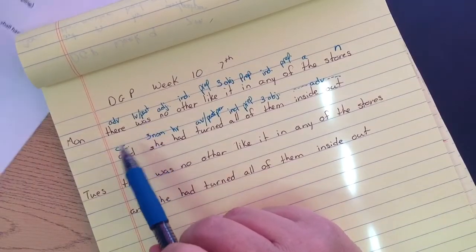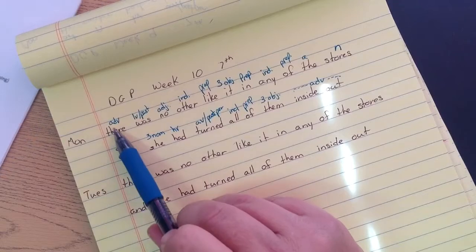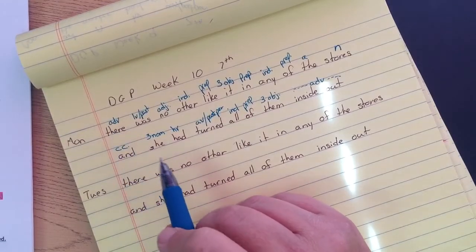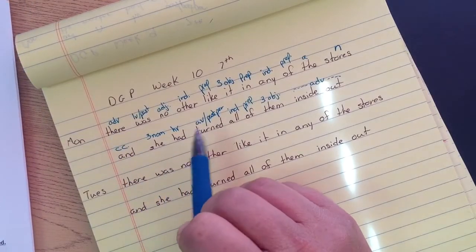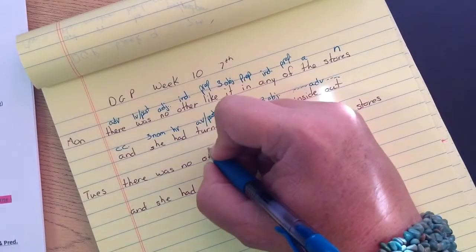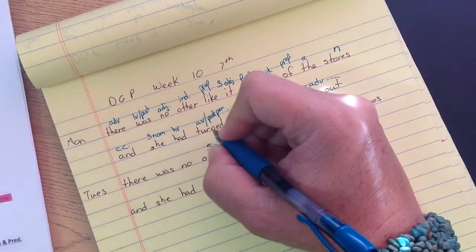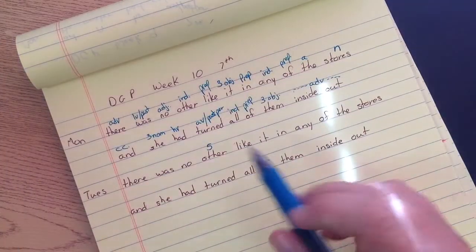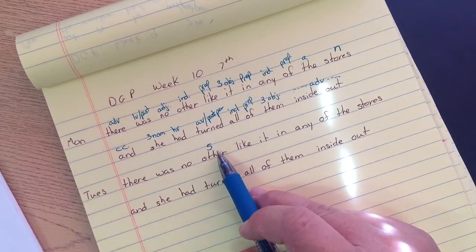Now this is the one that's hard. It's not there. There was not was. It's not a noun or a pronoun. There was no other like it. No other was like it in any of the stores. No other. So other is actually my subject. Okay? That's a difficult one. If you missed it, don't feel bad.